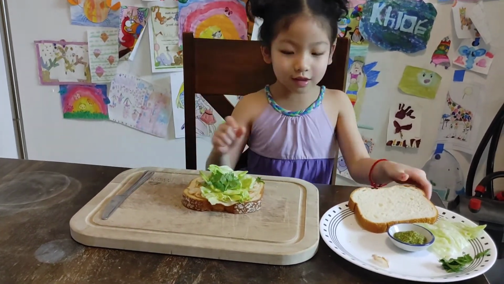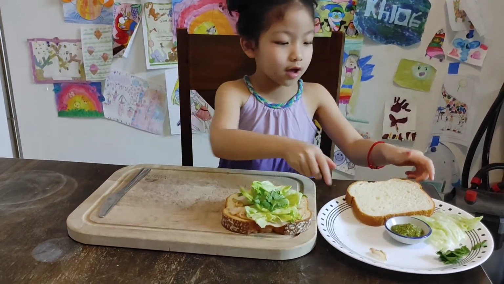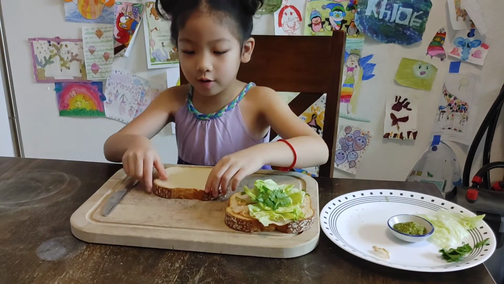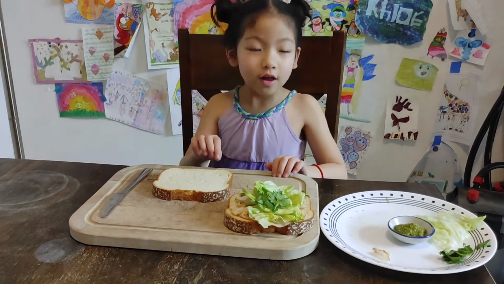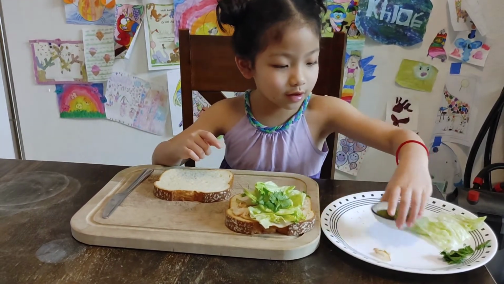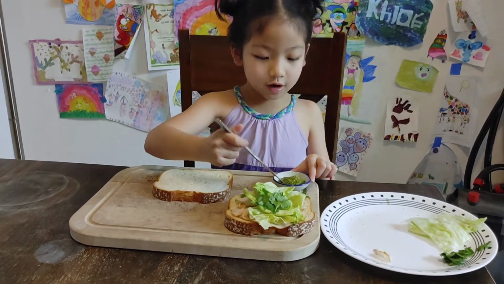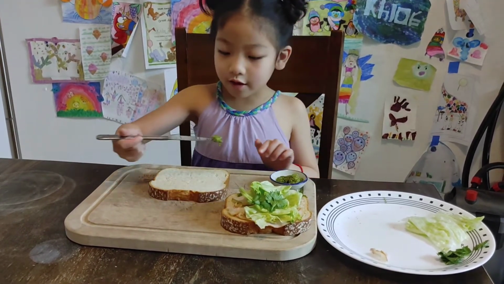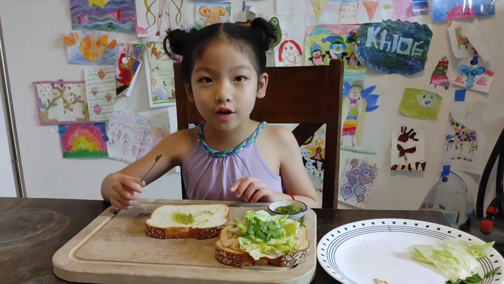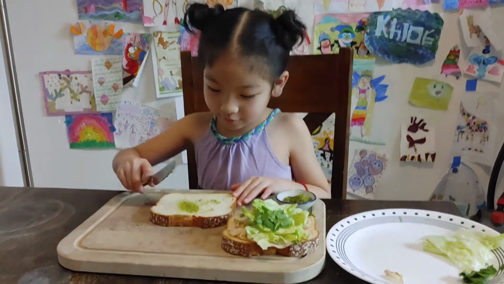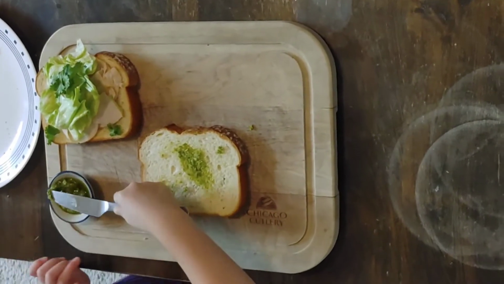And now let's get the other bread and put the bread we just made on the side. And then put the bread on your cutting board. And now let's get the pesto. And now let's get our butter knife and let's spread it around on the other bread. Now let's get more pesto.